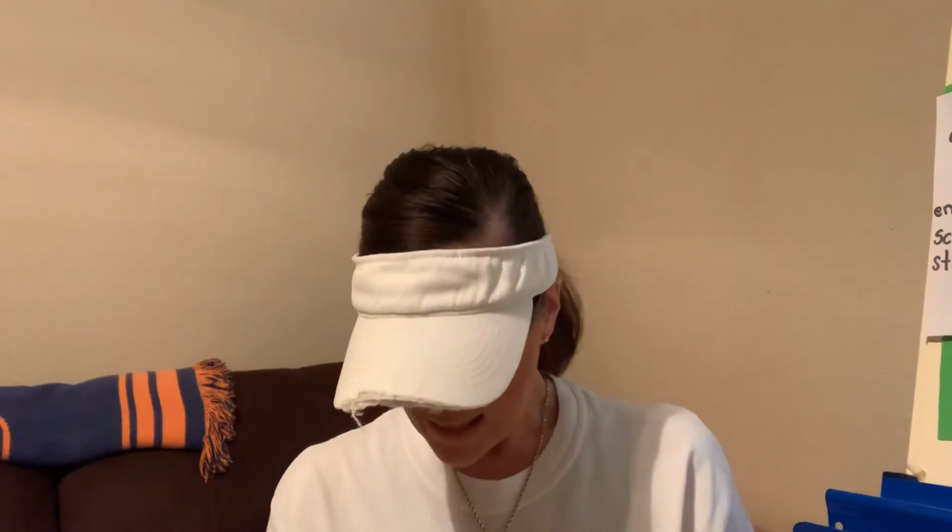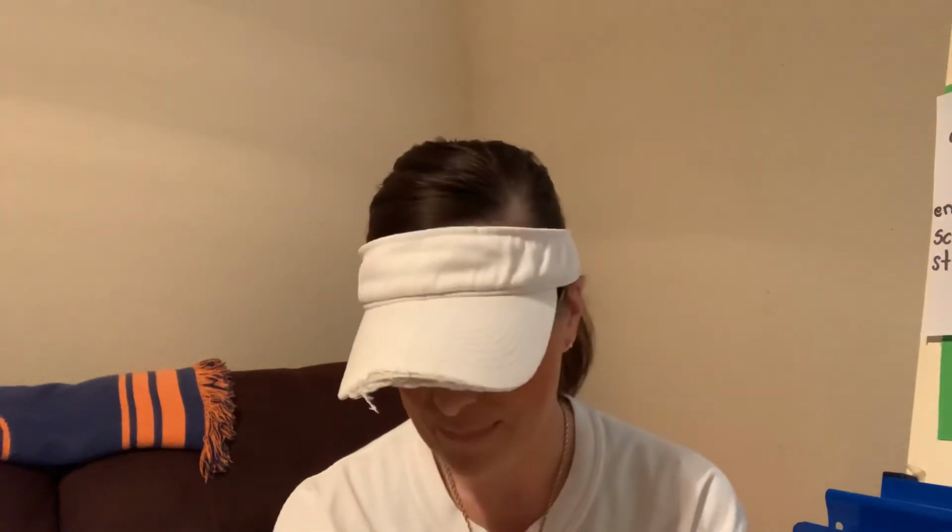See, I'm emphasizing the R. R takes control of the vowel. We can call these special sounds R-controlled vowels because when R is paired with a vowel, we only hear the R sound. Okay, let me call out a word and you tell me for this clue word, what would the special sound be?